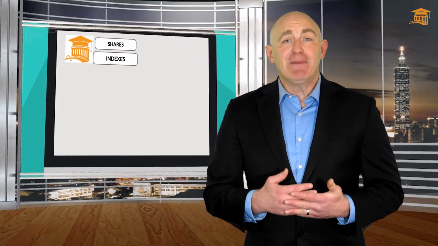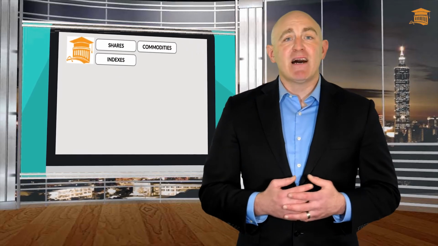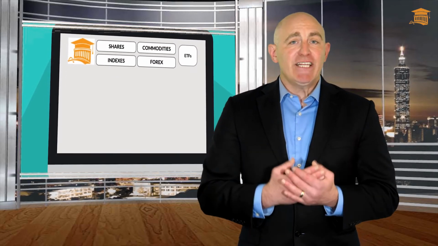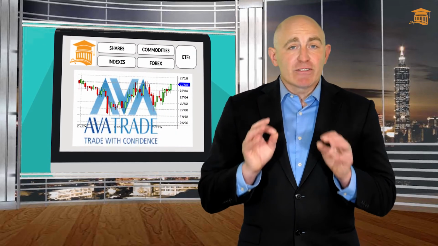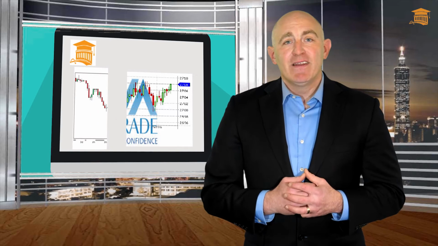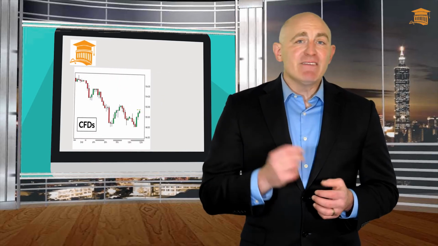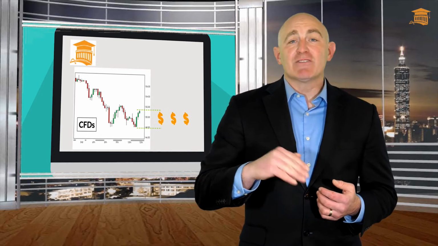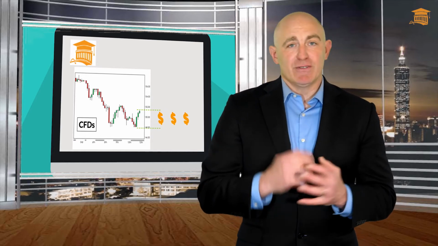Most online brokerages provide investors with access to options and contracts for difference based on shares, indexes, commodities, currency pair exchange rates, and exchange-traded funds. Again, we'll be taking a closer look at each of these later on. For now, we'll simply say that a CFD pays out the difference between the underlying asset's value when a contract is opened and when it's closed.